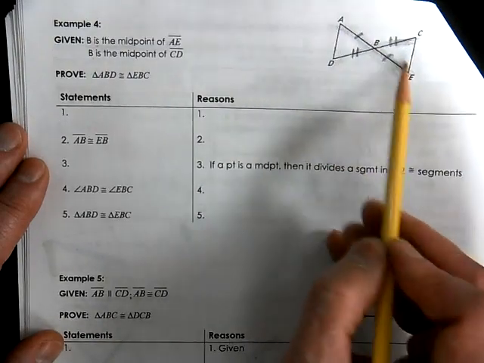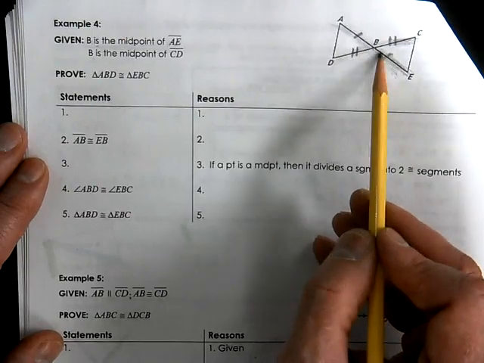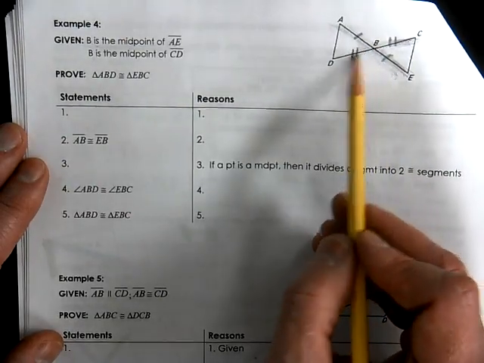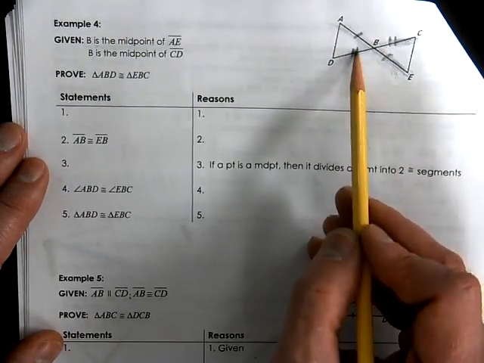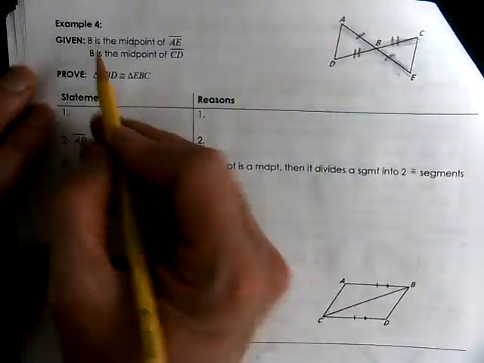Vertical angles. You got a big X, you're going to have vertical angles. All right, so we did it. We proved the triangles congruent. They both have a one ticker, they both have a two ticker, and we have vertical angles. So we have a plan.